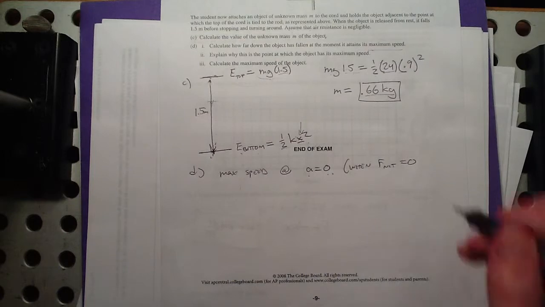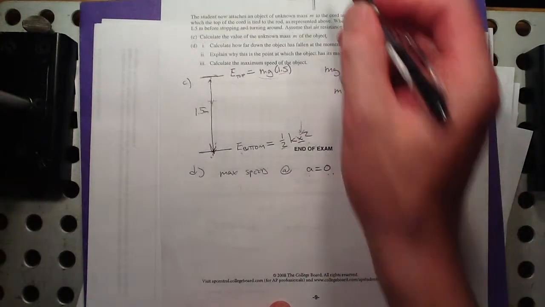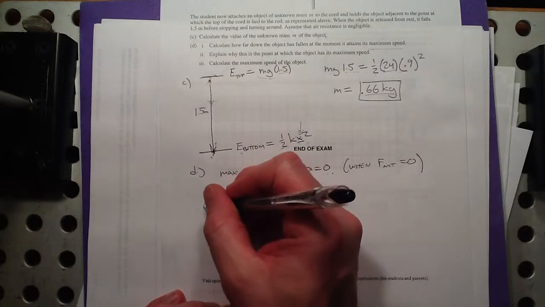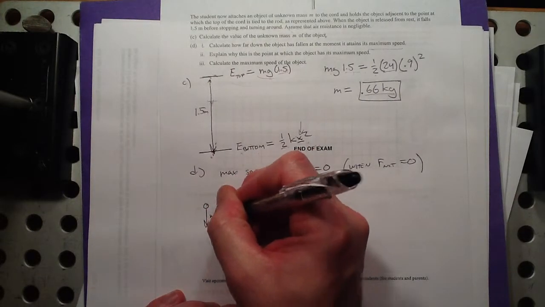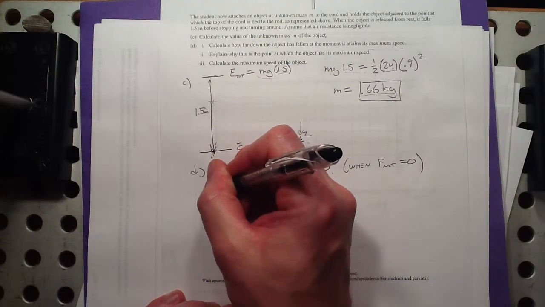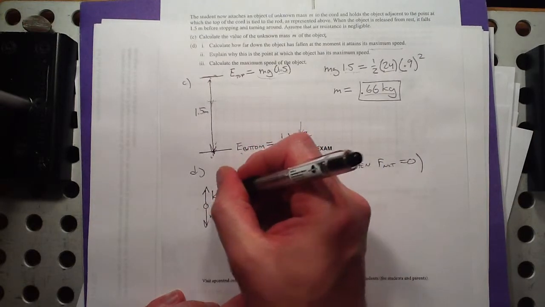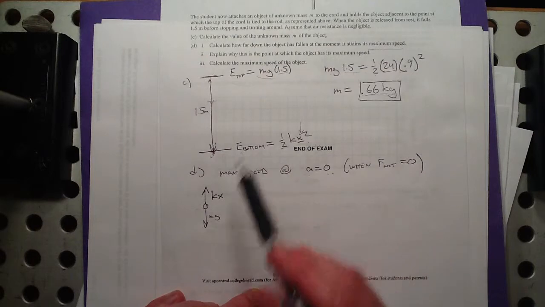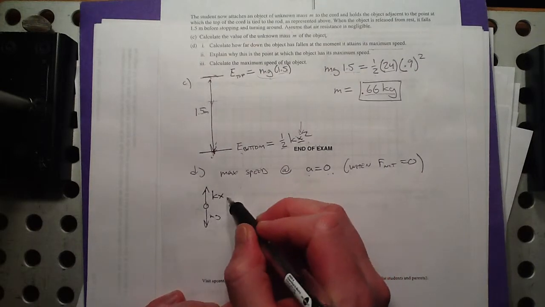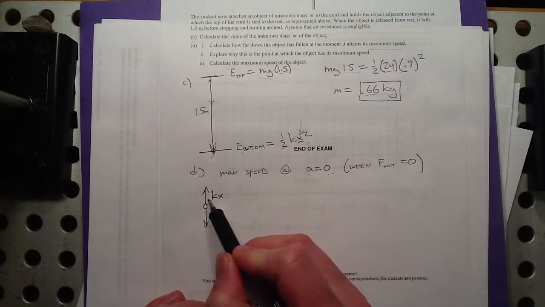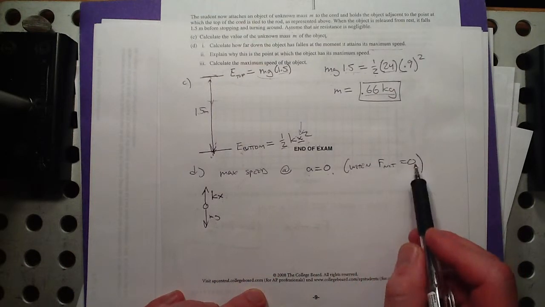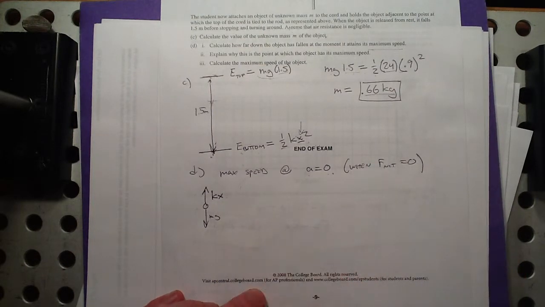So what forces are acting on the mass? There are two forces acting on the mass: gravity and the spring force, which is kx. Not 1/2 kx squared, that's the energy, right? That's the potential energy of the spring. The spring force is actually just kx. So the net force will be 0 when those two are equal to each other.